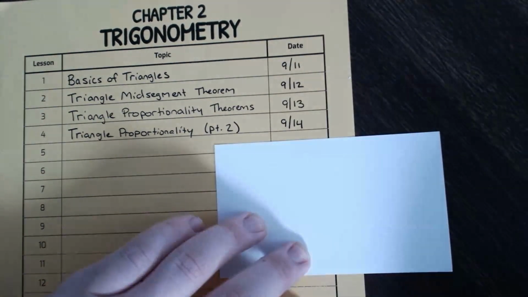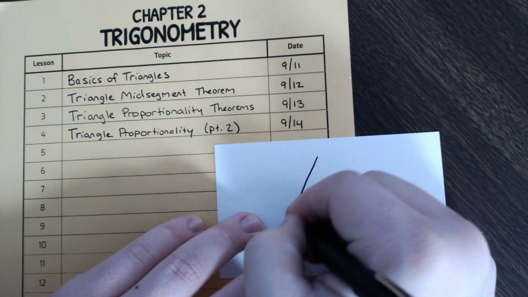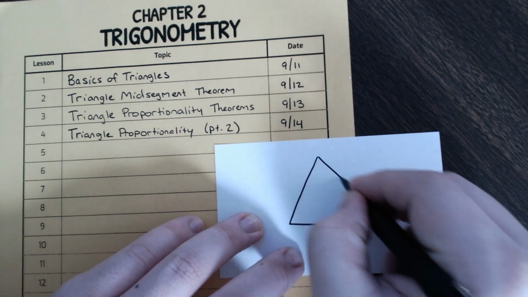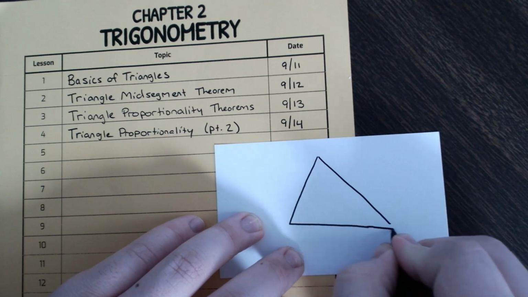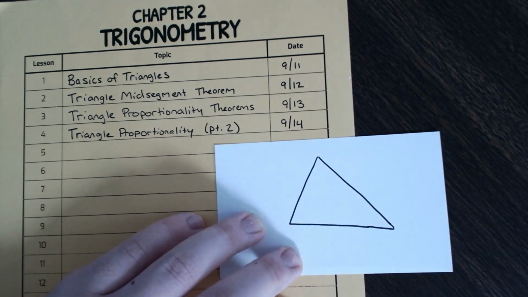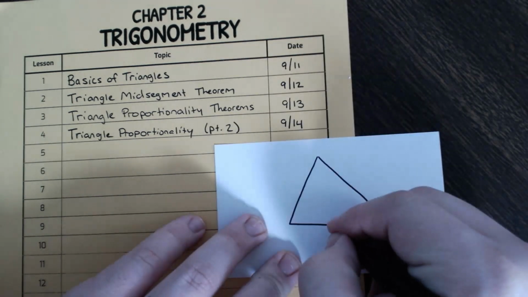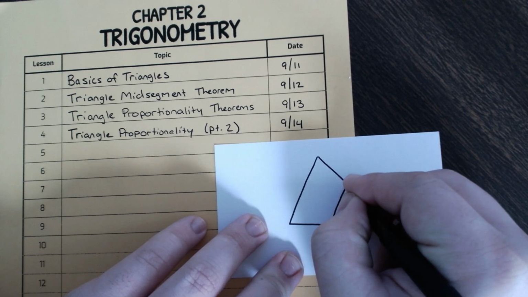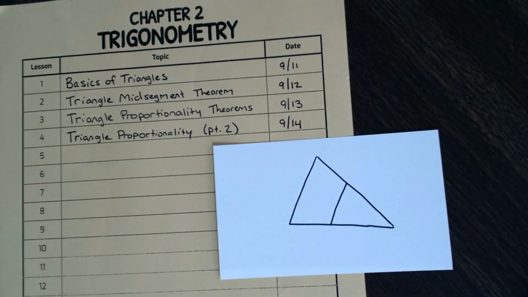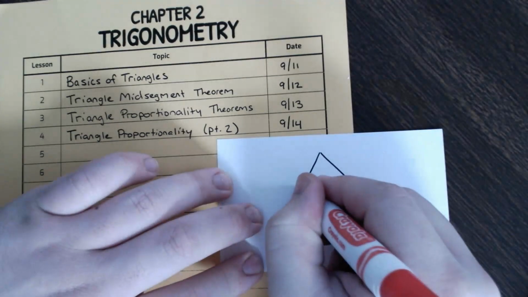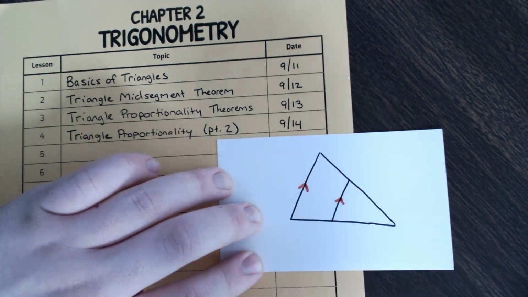So you don't need to draw this. I'm just going to draw this on a little note card. Again, you don't need to draw this. Let's say I've got some triangle, and I've got some line that goes through it in a way that it's parallel to one of the sides of that triangle. So in this diagram, I've got this side on the left parallel to that line.